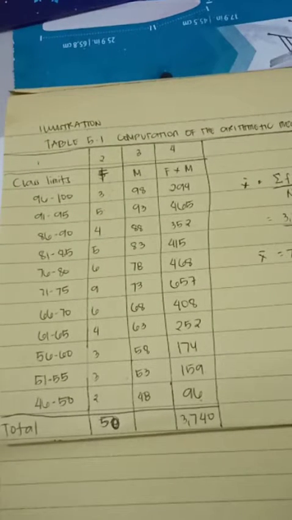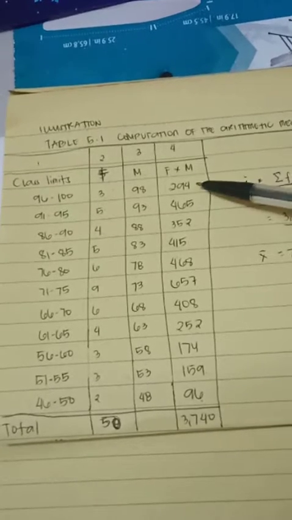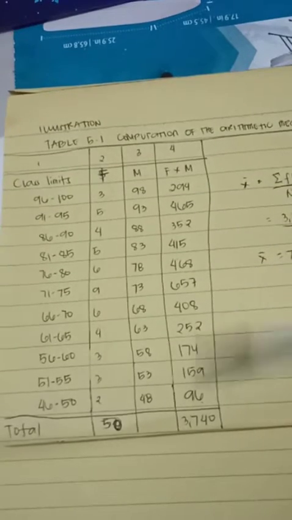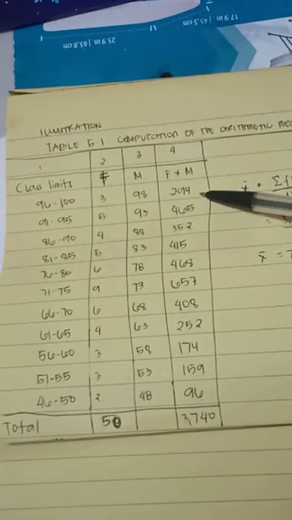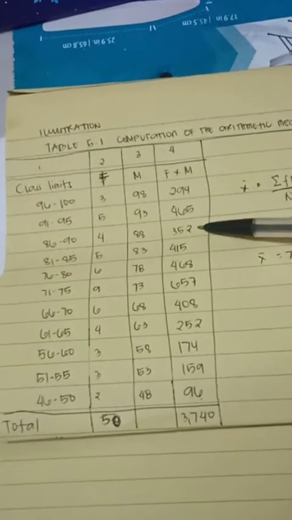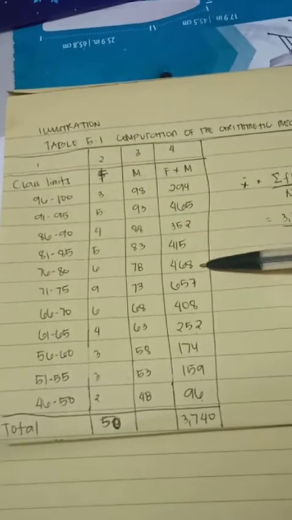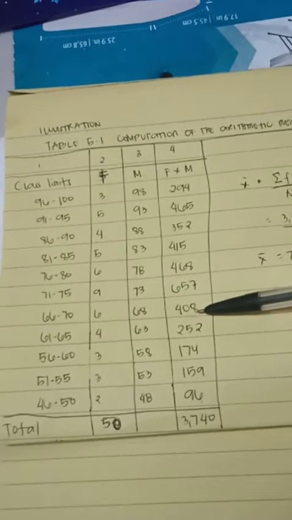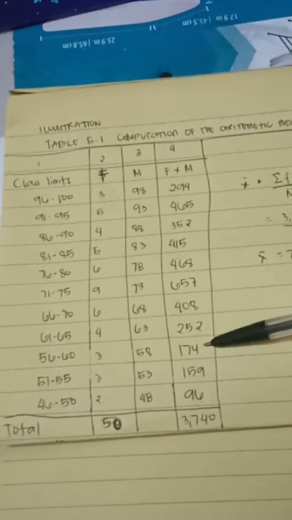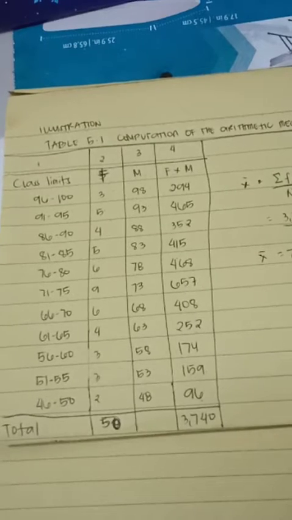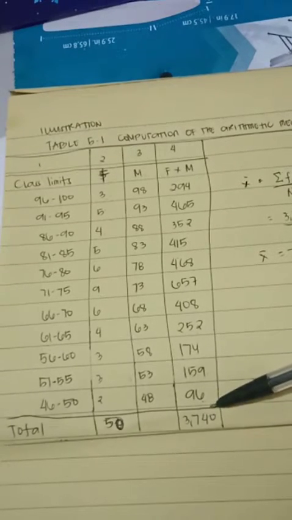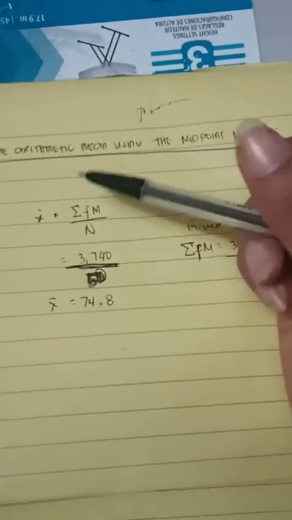Then we have step 3, sum the product of midpoint by frequency to get the summation of frequency times midpoint. It means we have to add this line: 294 plus 465 plus 352 plus 415 plus 468 plus 657 plus 408 plus 252 plus 174 plus 159 plus 96 equals 3,740.